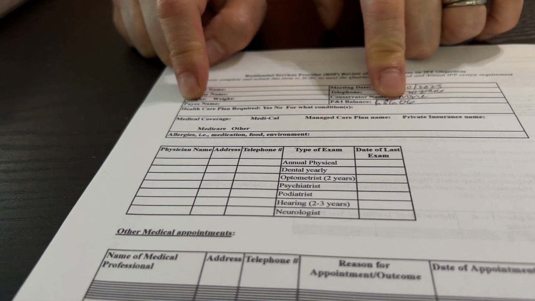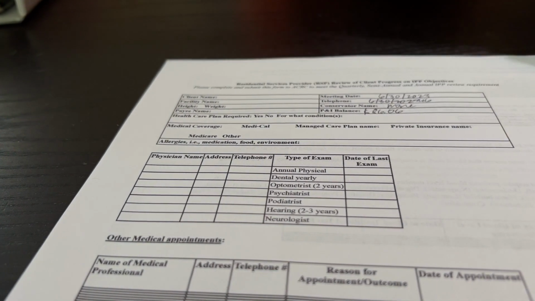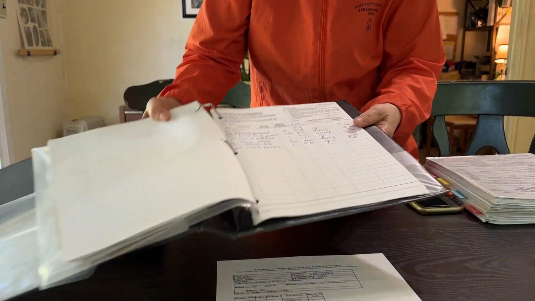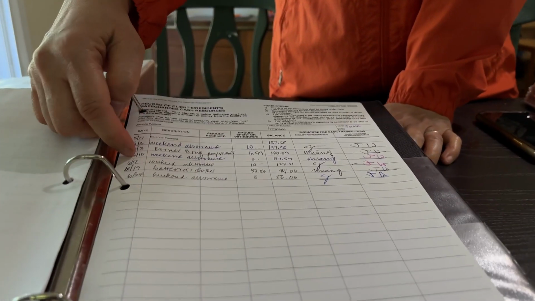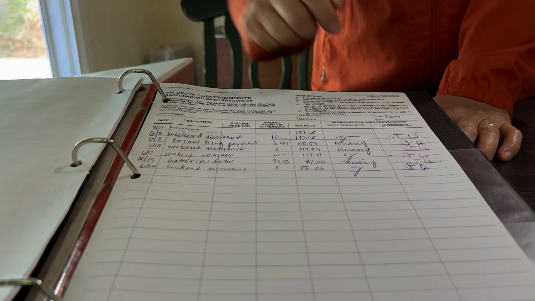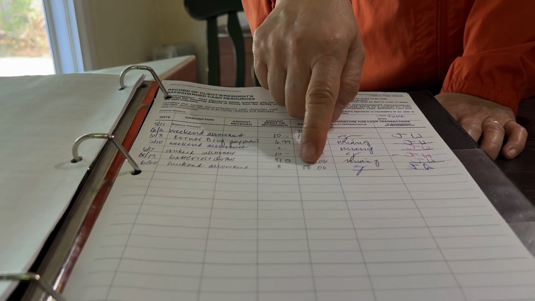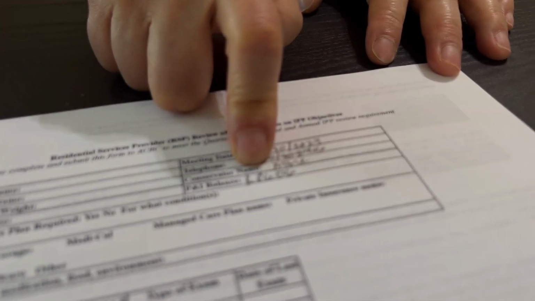Okay, so this information, payee, P&I balance, I took from her P&I book. This is her personal and incidental book, and it records her expenses on different dates. So all these have to correspond to a receipt. Now this is her balance, and 8606 is what I put over here, 8606.